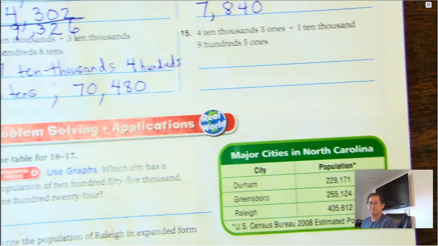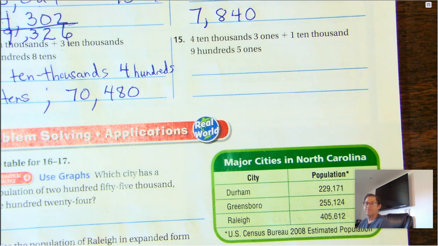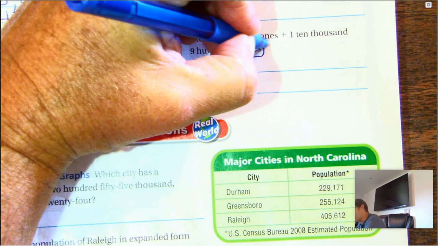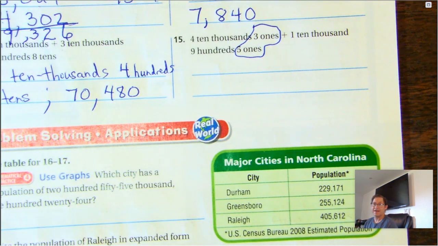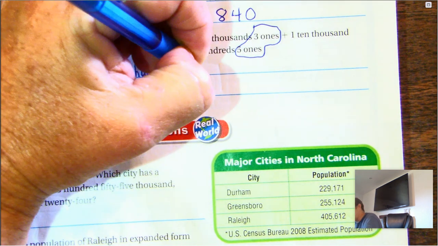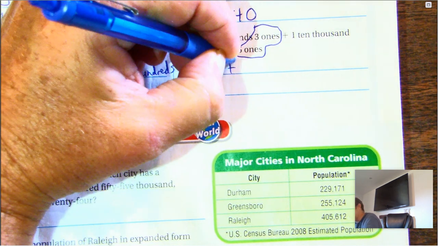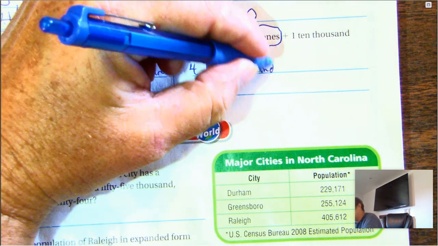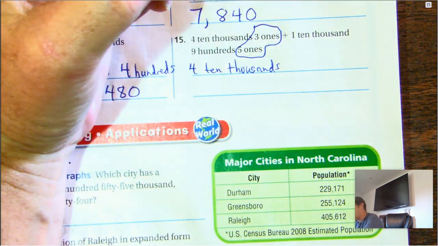Number 15. They want us to add 4 10,000s, 3 ones, 1 10,000, 9 hundreds, and 5 ones. So as I look at that, the only place values that are the same are those two. I have 5 ones and 3 ones. So I'm just going to rewrite everything else. 4 10,000s. Oh, I'm sorry.